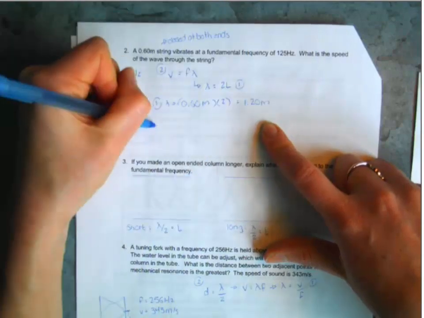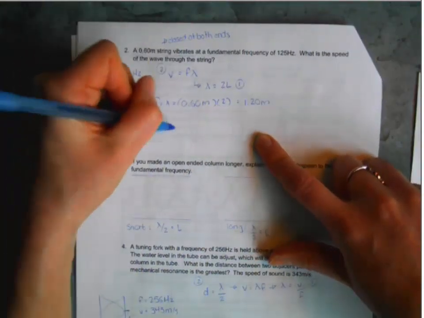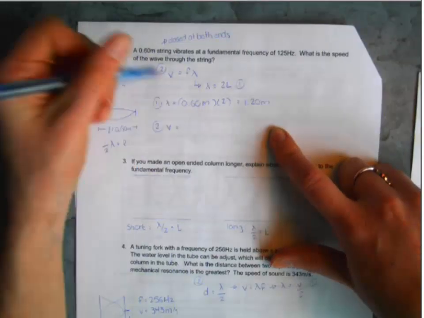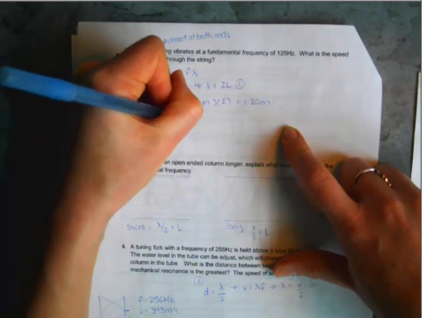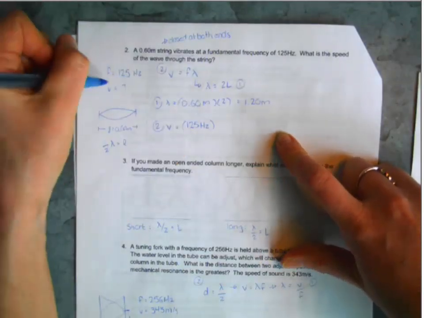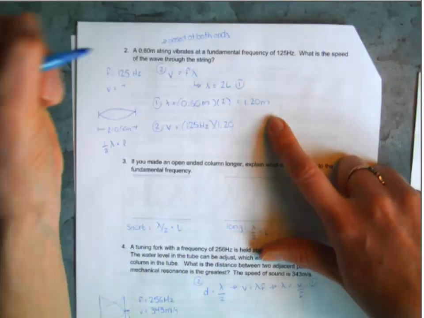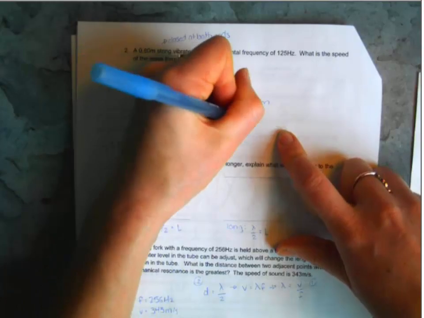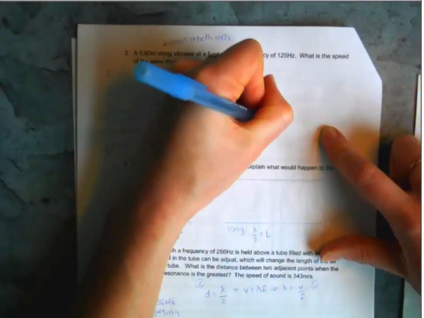For step 2, we already have the formula arranged the way we need it, so velocity is equal to our frequency of 125 hertz times the wavelength we just found, 1.20 meters. And that gives us 150 meters per second.